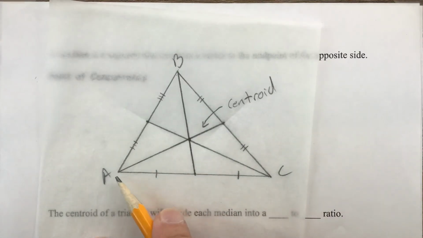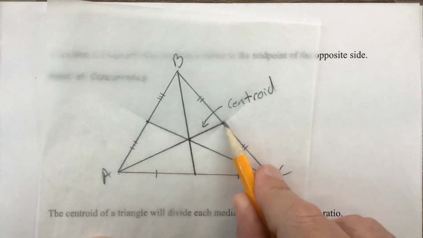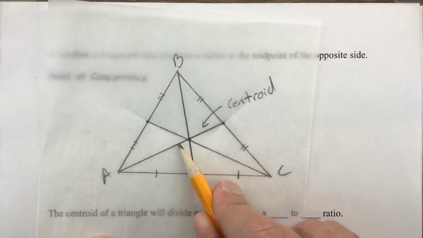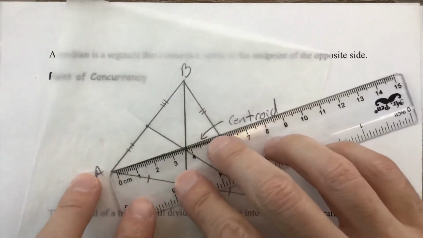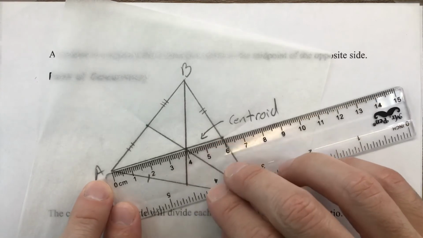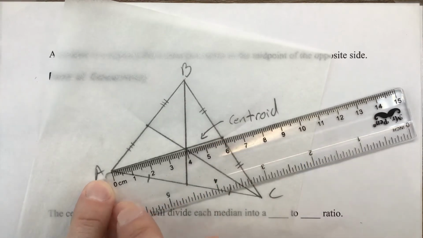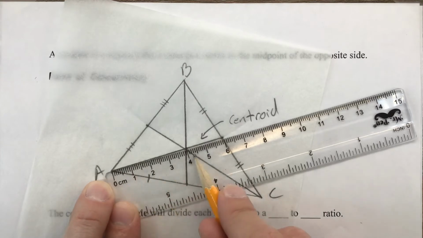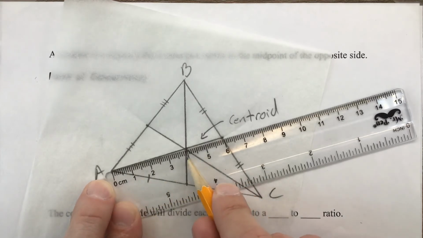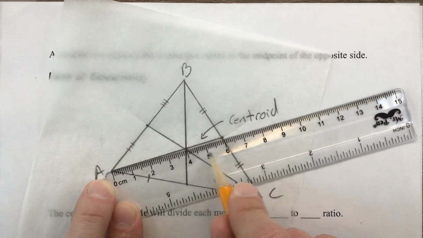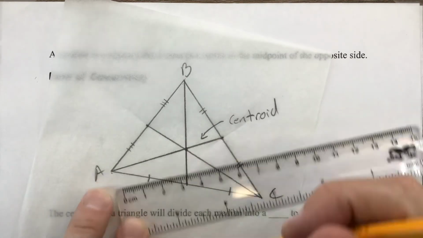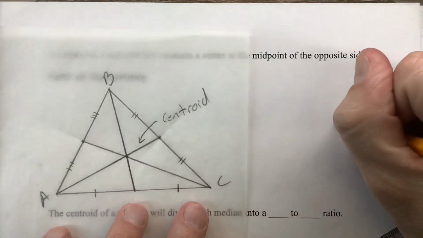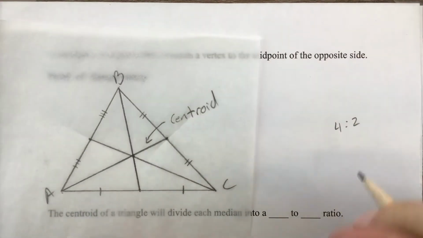If we just look at A to that point, that does not cut it in half, right? That point is definitely not in the middle. It should be more around here. So I'm going to try this with just taking measurements first and see if I get lucky on how these look. It's going to work out pretty good for the first one here. We get a measurement from A to the centroid, 4 centimeters, and then the other half is going to be 2 centimeters. So in a comparison, we get 4 to 2.